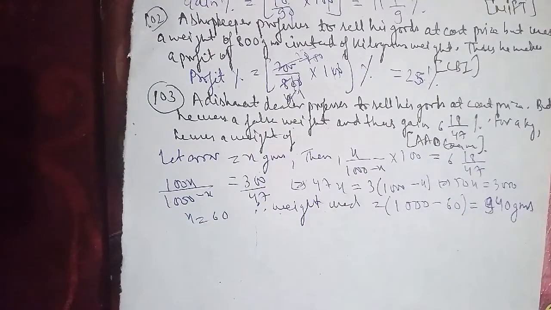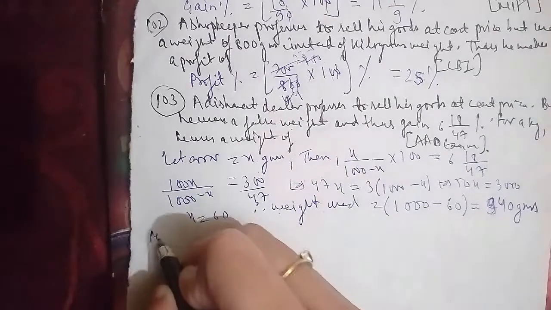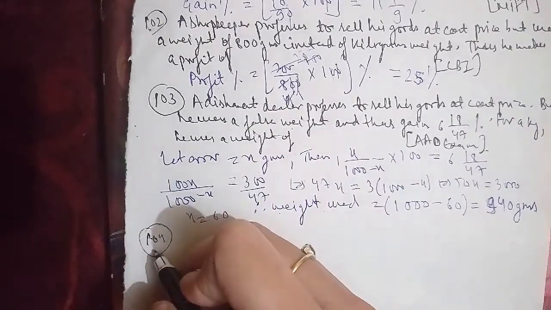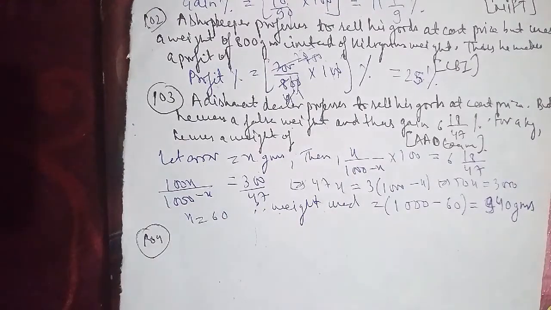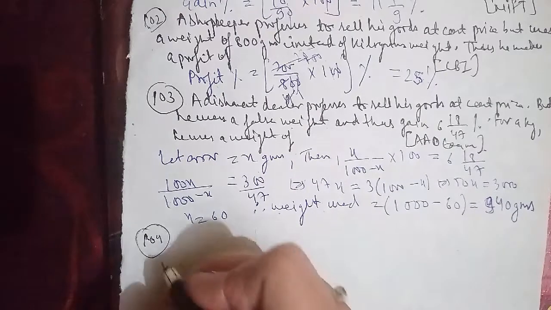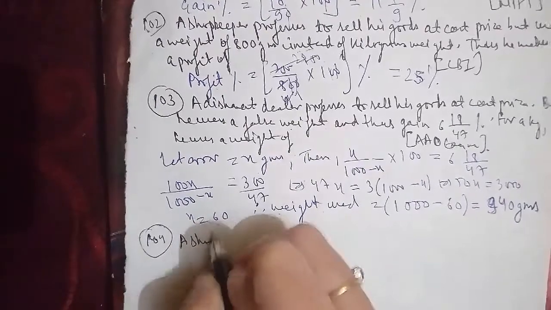A shopkeeper cheats to the extent of 10% while buying as well as selling by using false weight.